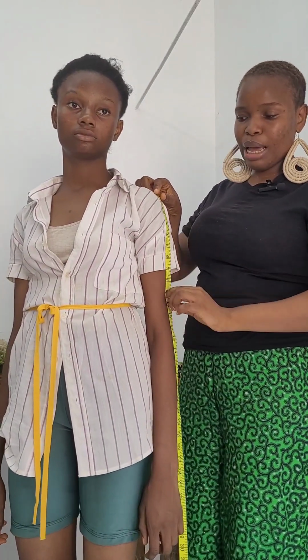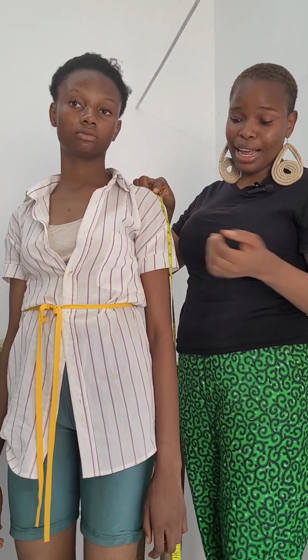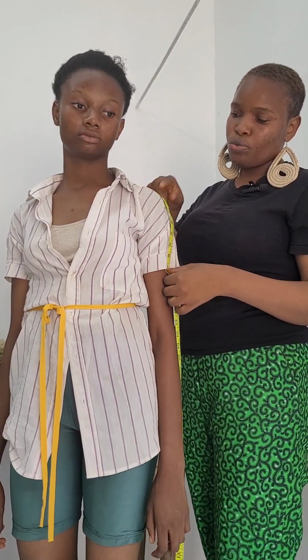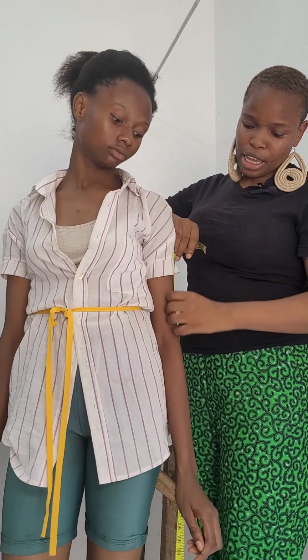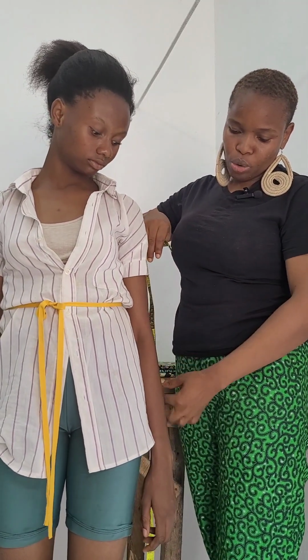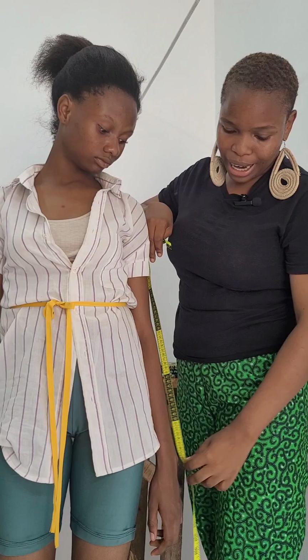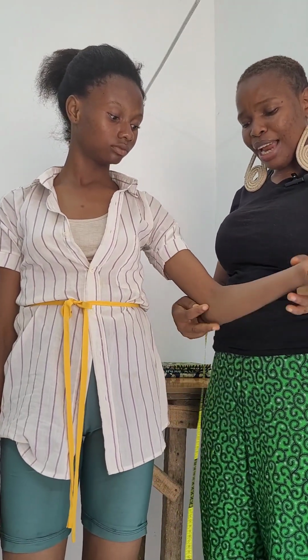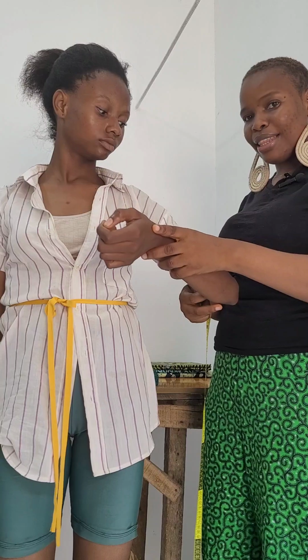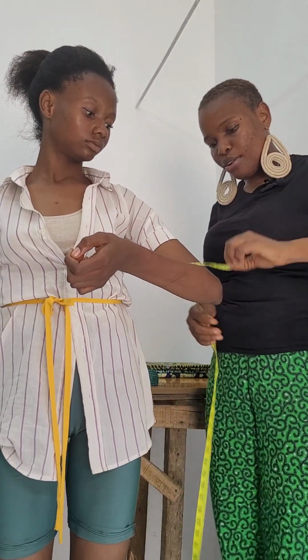The sleeve length, you determine if it is a short sleeve. You ask your client, where would you like the sleeve to get to? So from the tip of their shoulder to whatever length, it could be short length, it could be mid length, it could be three-quarter length, it could be long length. Then take the round sleeve. If you are taking around the elbow, you ask them to bend like this. Then you take around their elbow.